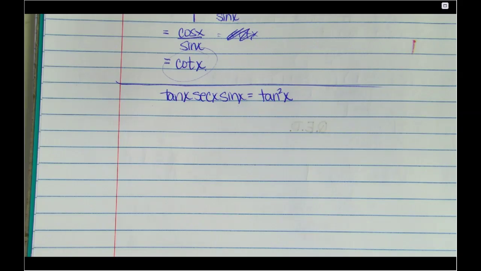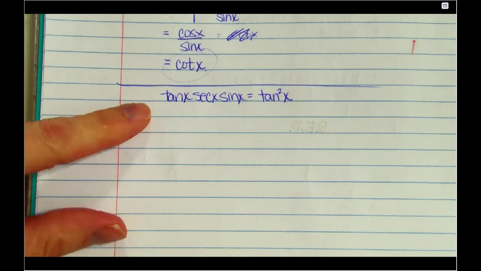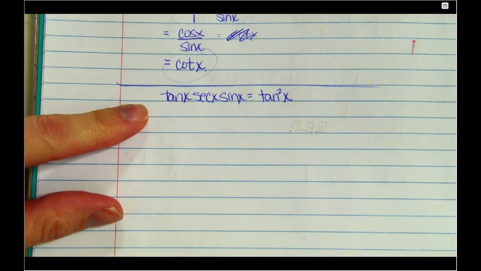That was easy. Here, reassemble. Would this be sine squared over? Mm-hmm. There you go.